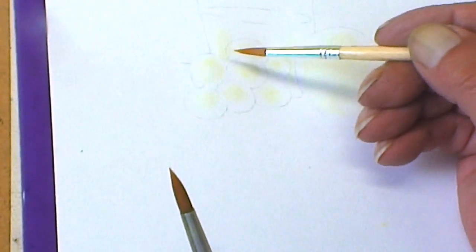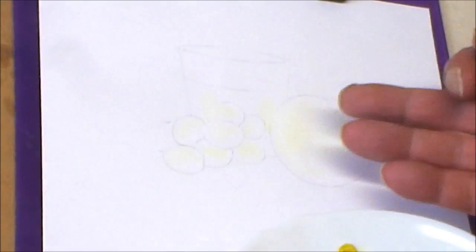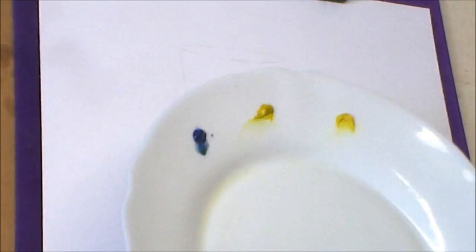So I've taken off the runny bits. Now leave that to dry naturally. While that pale wash is drying off, I've just added to my palette now a cobalt blue.